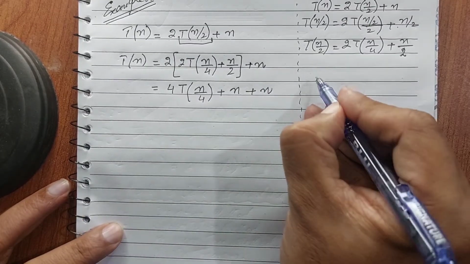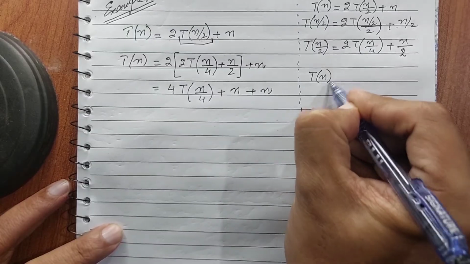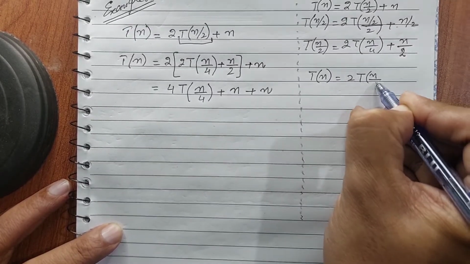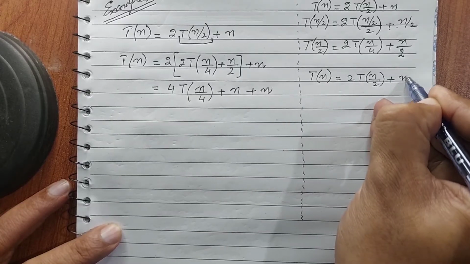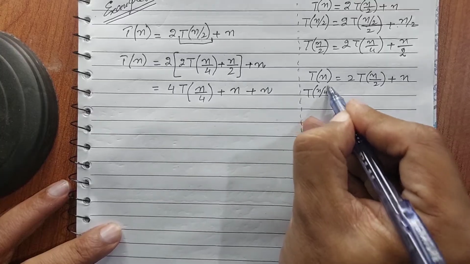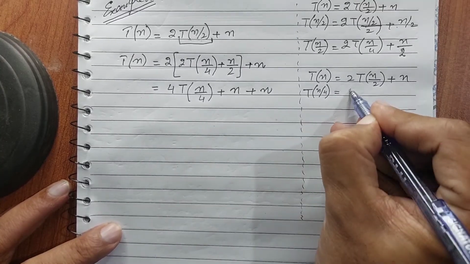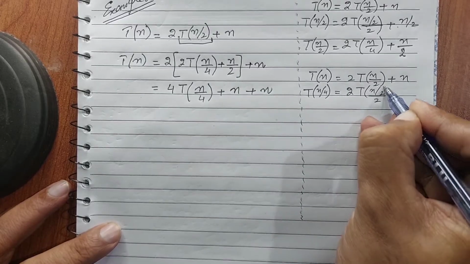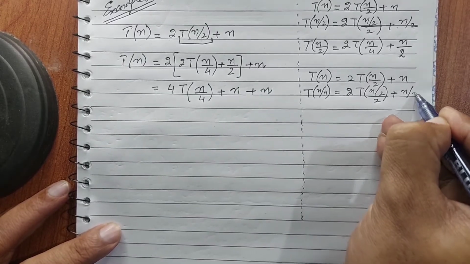Now doing the same process again, T(n) is equal to 2T(n/2) plus n, replacing n with n/4, so it will become T(n/4) is equal to 2T(n/2/2) plus n/2.